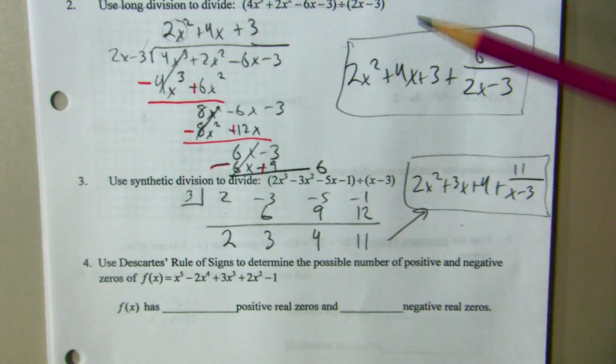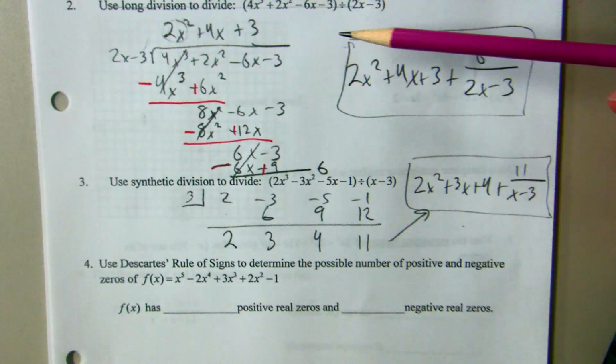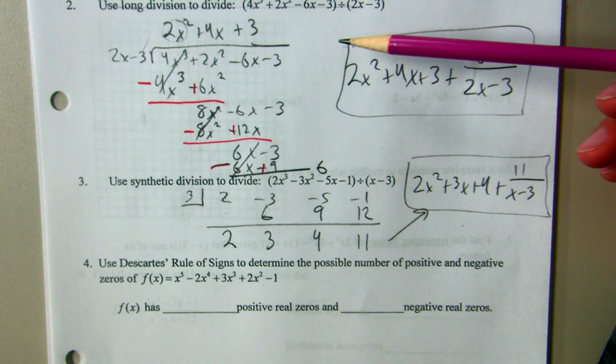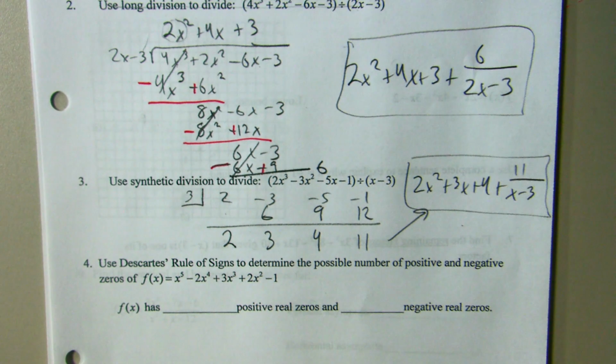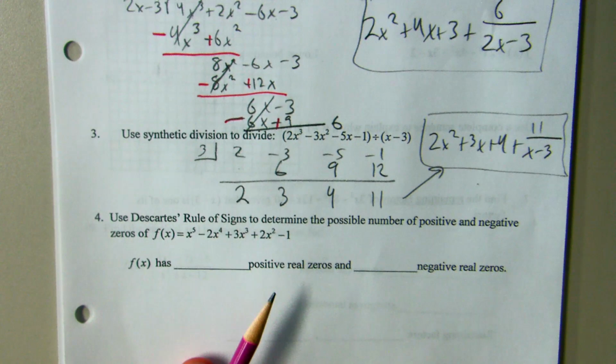Approach. Now, just because I'm recommending you not to use synthetic division on number 2, on your test, if you had time, you can still go back and do the long division to make sure that you have the same answer. It's a good way to check this.